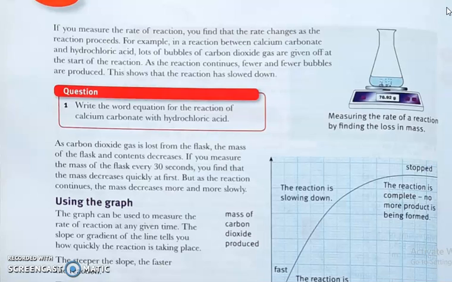We know the mass of the reactant will be equal to the mass of product, but here carbon dioxide is escaping from the flask, so the mass of the flask is decreasing. At the initial stage that decrease will be very fast, but after some time the mass decreases more and more slowly.